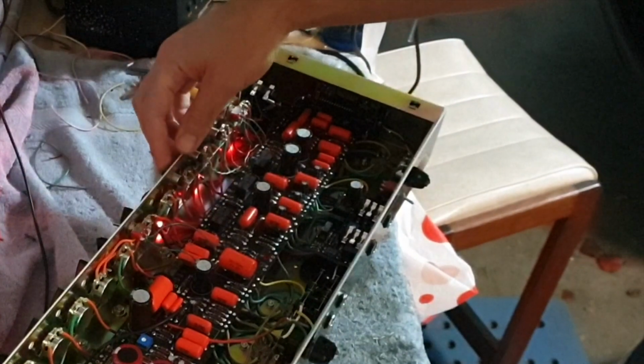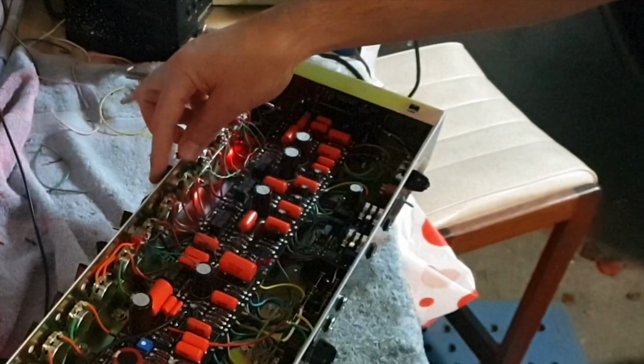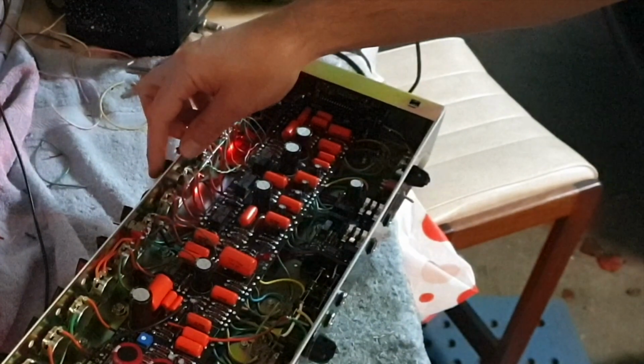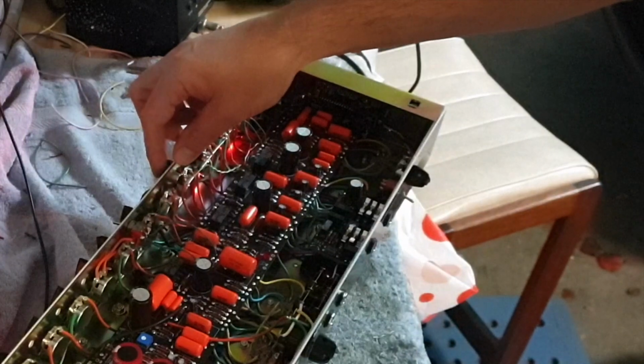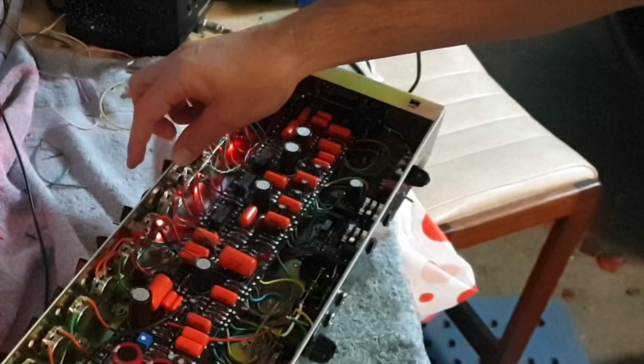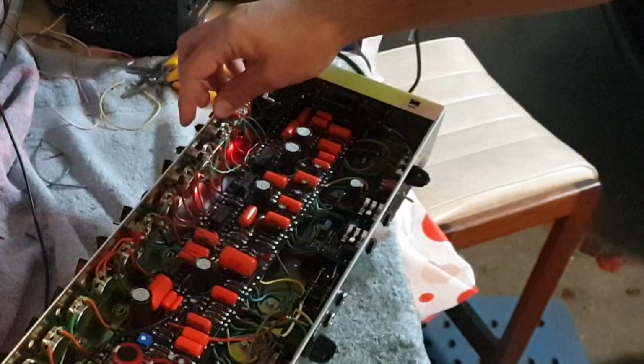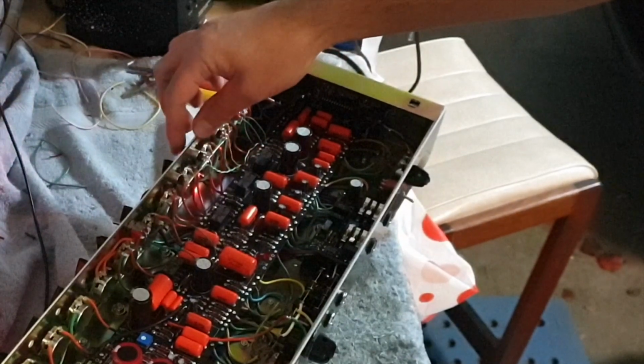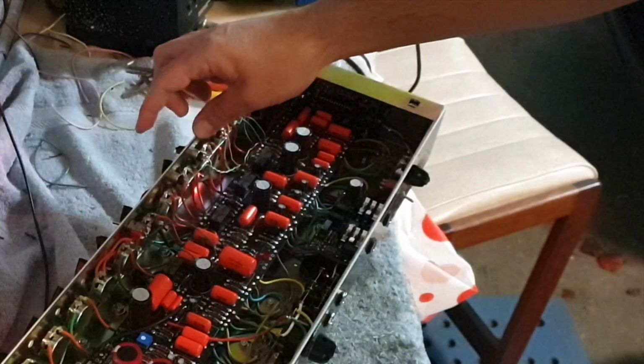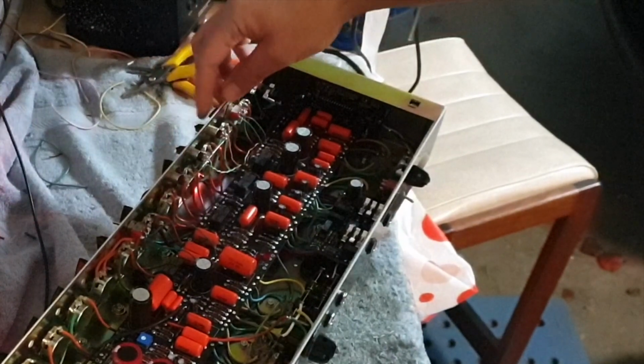So let's have a look. Push button, right? There's the gain boost, the rhythm boost. Oop, there we go, this one, and channel. Simple as that.